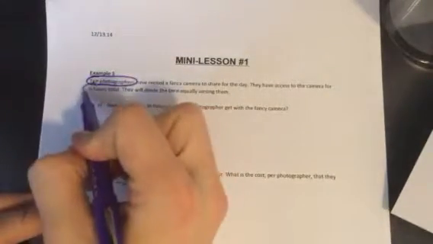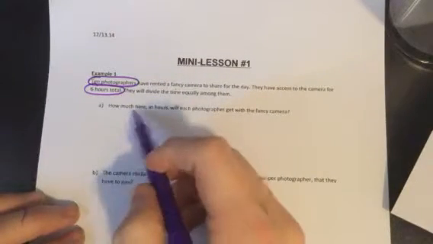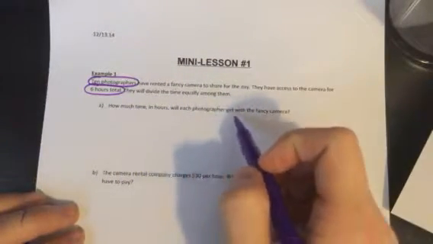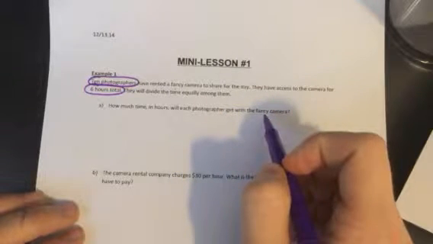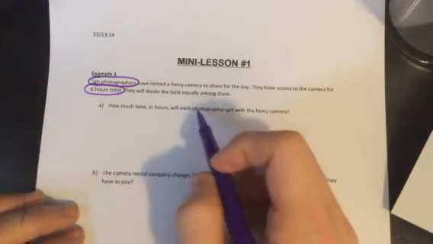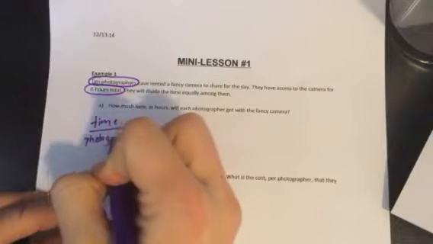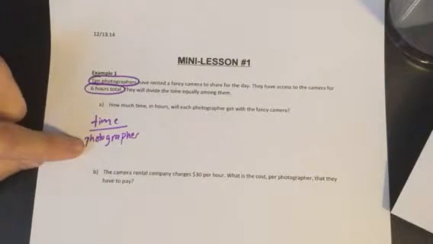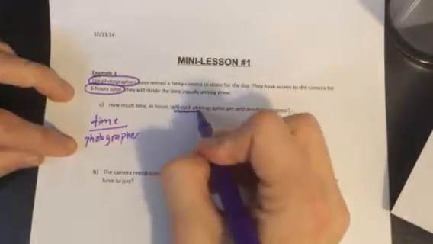So I know there's 10 photographers, let's circle that. And I know they have it for 6 hours total. The question wants us to know, how much time in hours will each photographer get with the fancy camera? So I'm looking for the time that each photographer gets. That sounds like a rate. Time per photographer. Write this on your paper. Time per photographer. So those are going to be our units. Time on top, photographer on bottom, because we want it per each photographer.